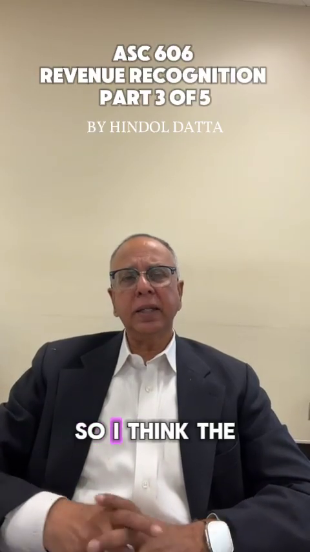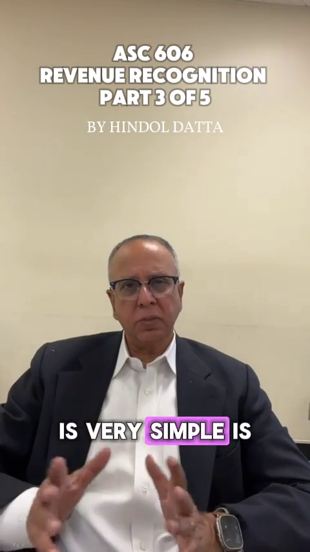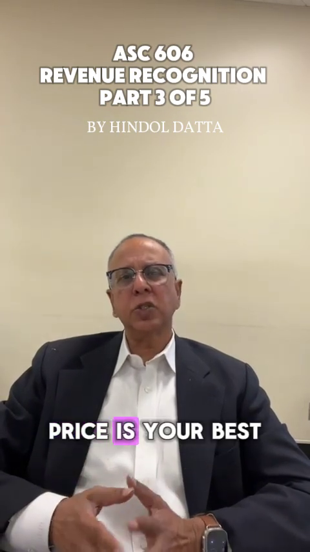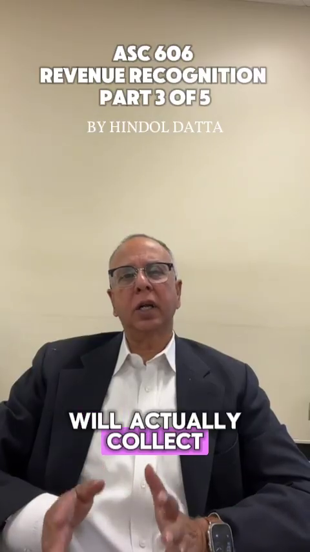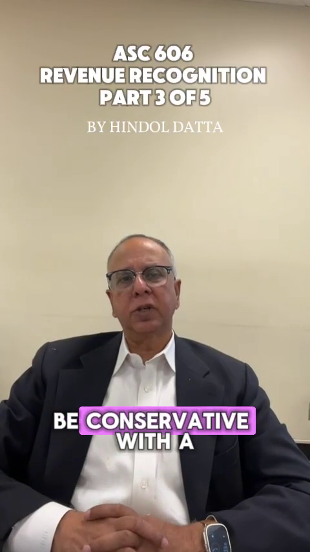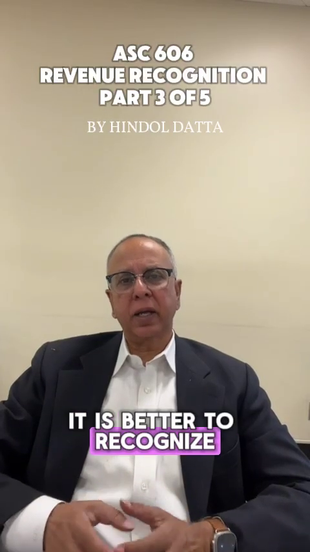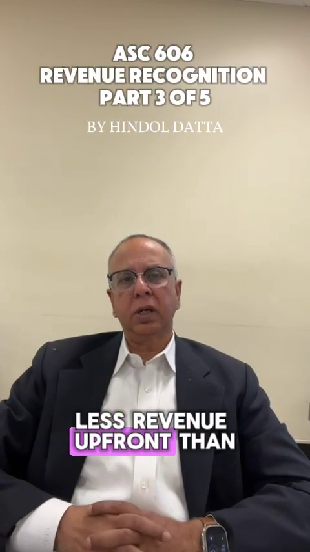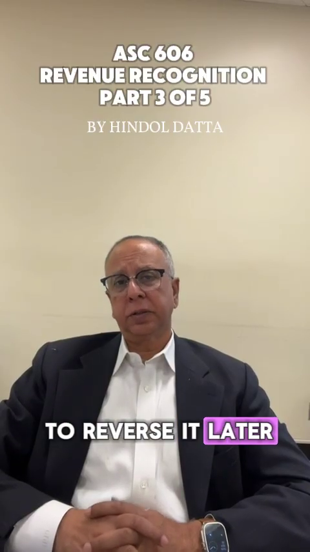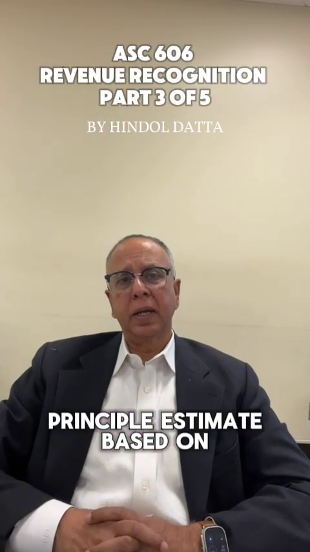So I think the key takeaway is very simple: the transaction price is your best estimate of what you will actually collect from the customer. Be conservative with the variable consideration. It is better to recognize less revenue up front than to reverse it later. That is the key principle.